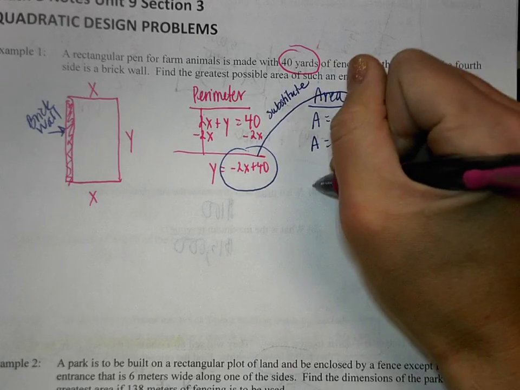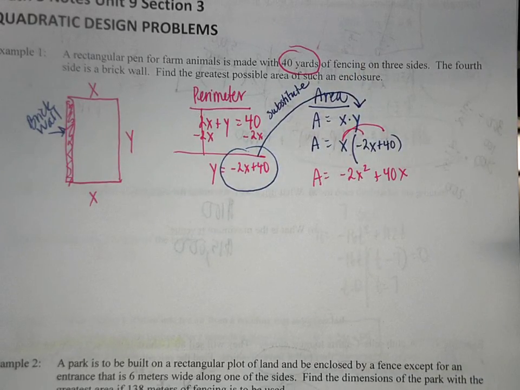Now, in order to find the maximum area, we are going to do the same thing that we did on our previous problems, where we find our vertex by completing the square. What would I do here to complete the square?